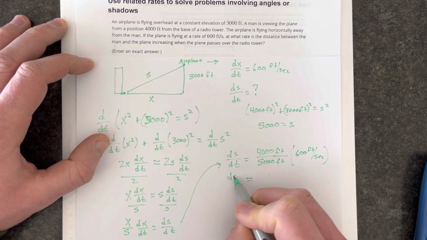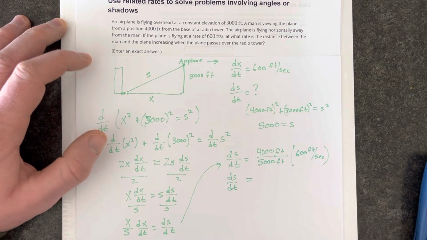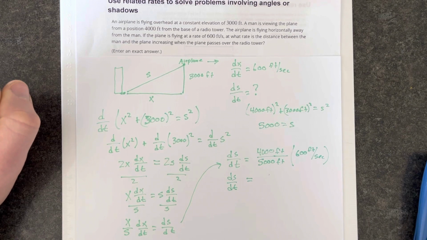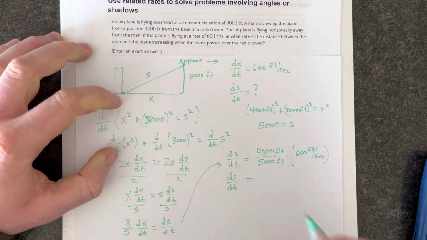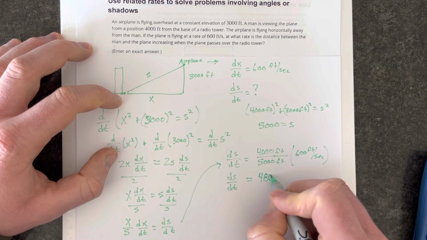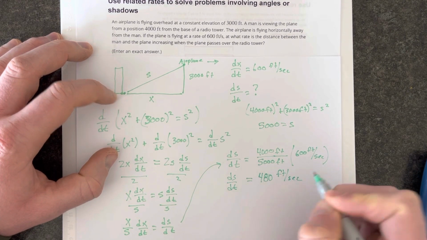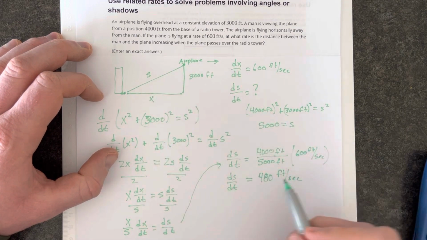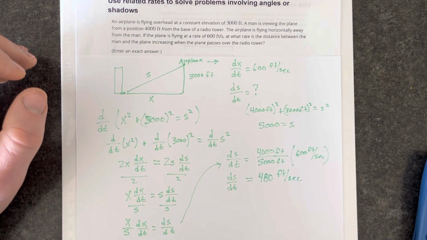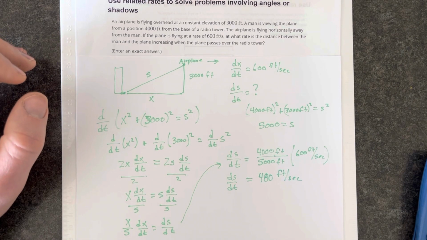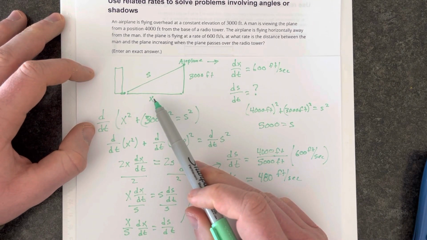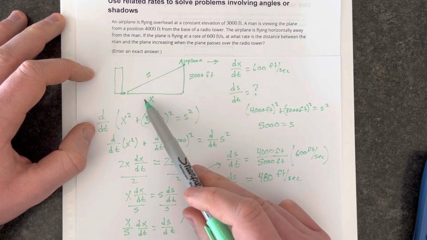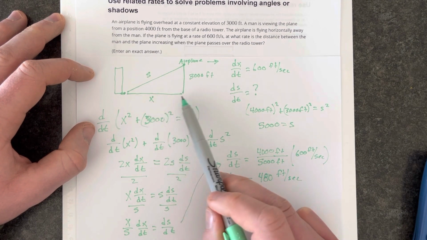And when we do that, we get ds over dt is equal to 480 feet per second. So the distance that the man is from the airplane is changing at 480 feet per second at this specific moment, when the man is 4,000 feet from being directly under the airplane.